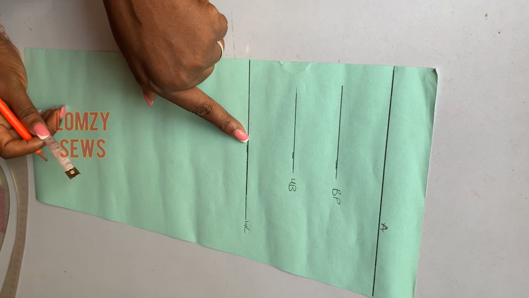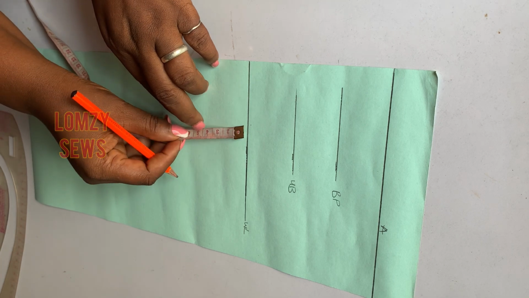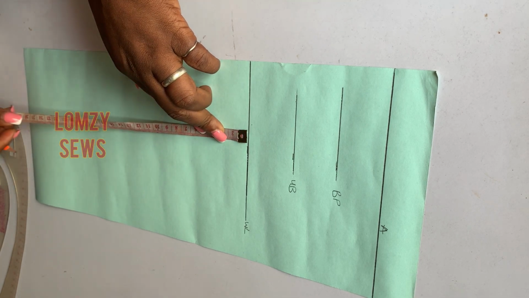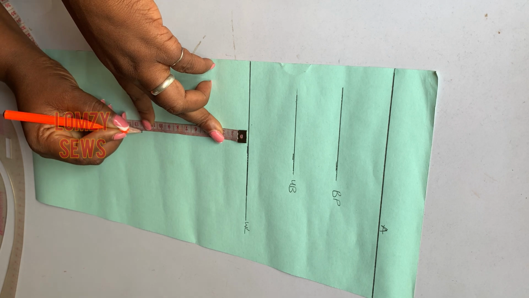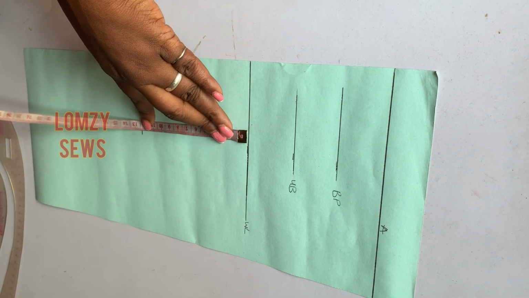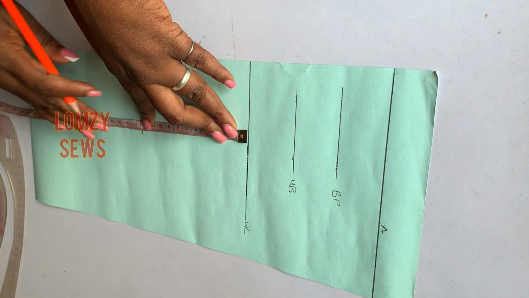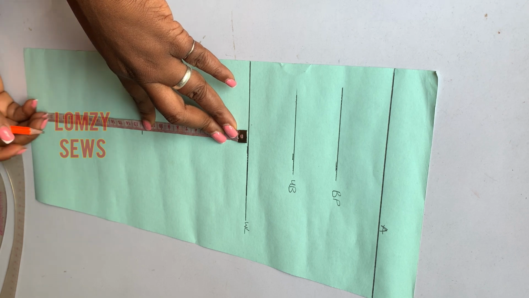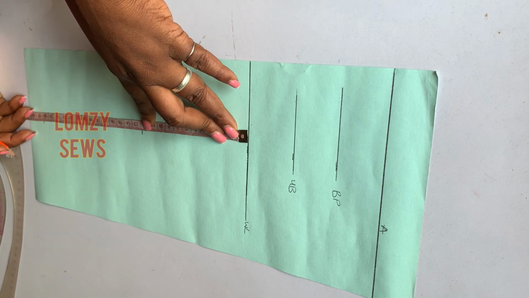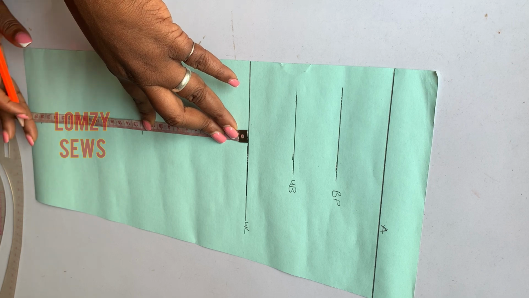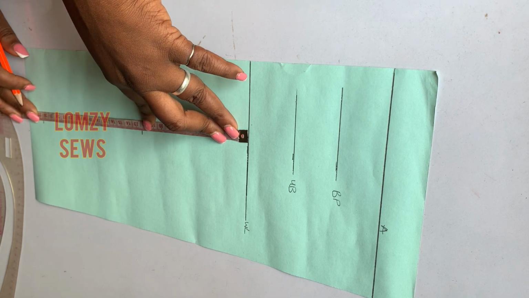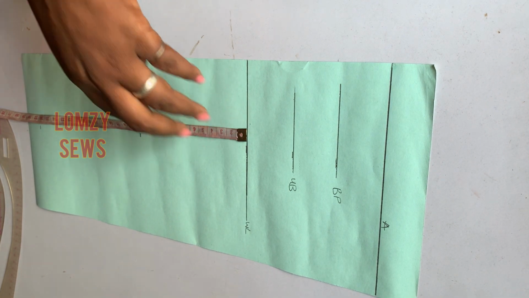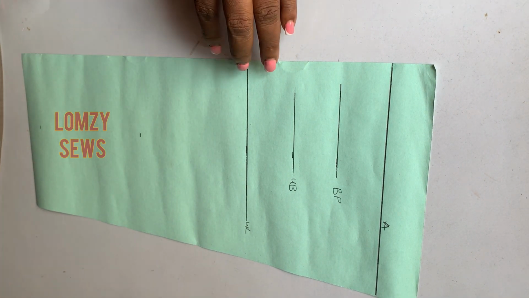So from the waistline, I'm going to take the hip line measurement. In my own case it is 9 inches. I'm going to mark it here. And then from the waistline, you take the length of the skirt. So mine, I'm going to drop it here. If you want it a pencil skirt, however you want how long you want the dress to be, take that from the waistline down to the skirt length. So I'll go ahead and square these lines out.